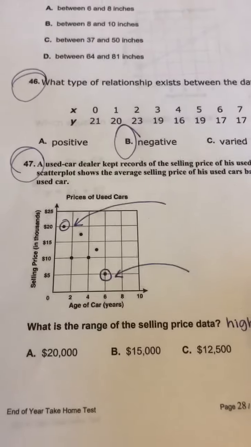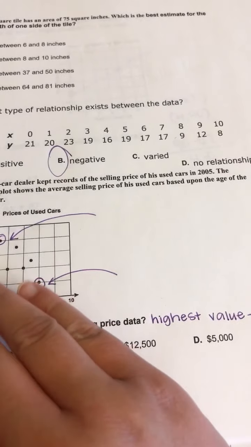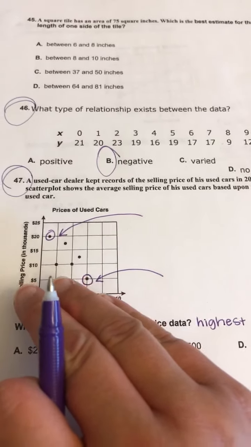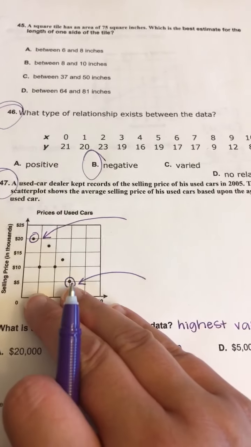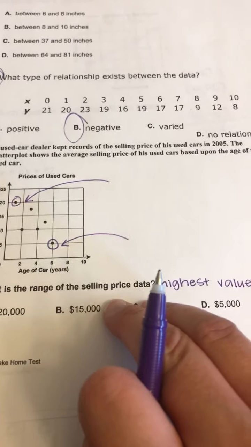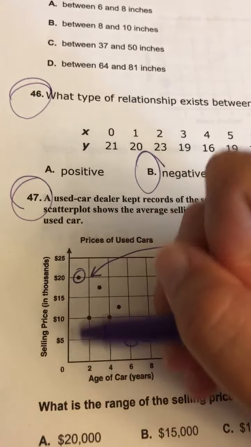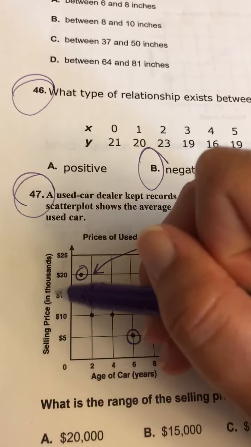Number 47 is a used car dealer keeping records of the selling price of his cars in 2005. And the scatter plot showing the average selling price. But the question says, what is the range? Well, range is always going to be your highest value minus your lowest value. So just take note that on the y-axis, our selling prices are in thousands.